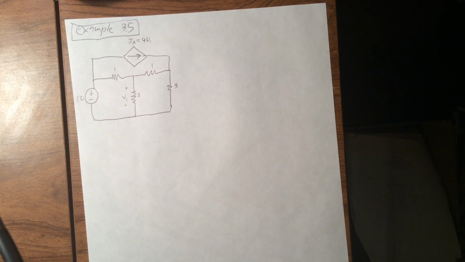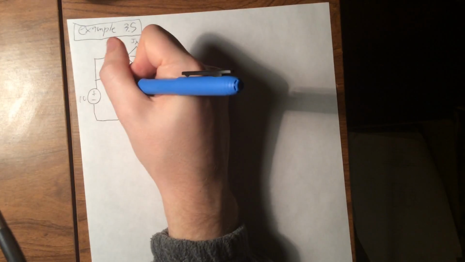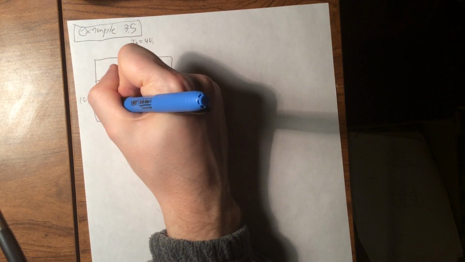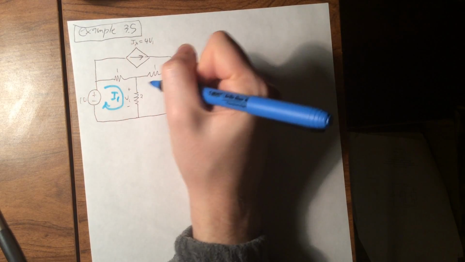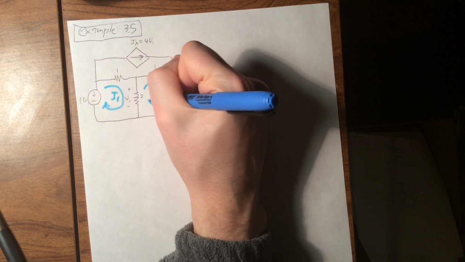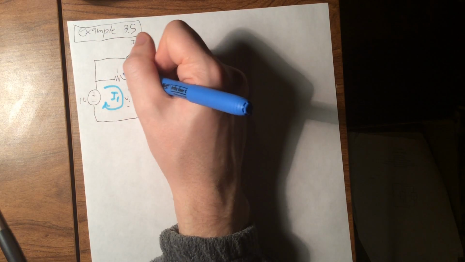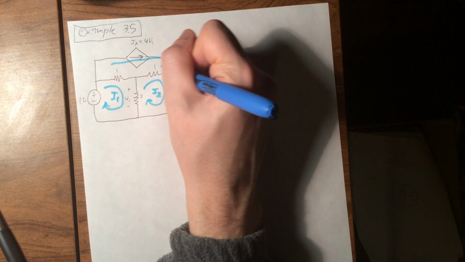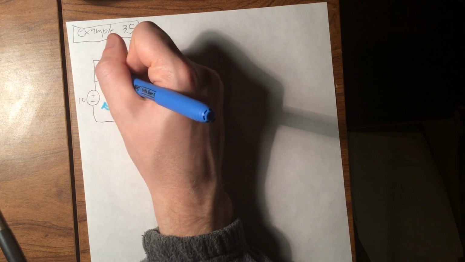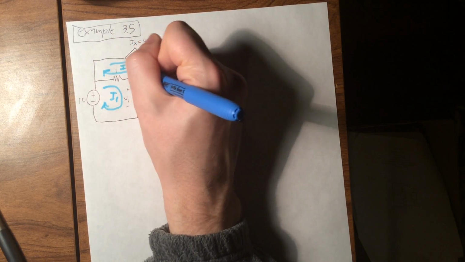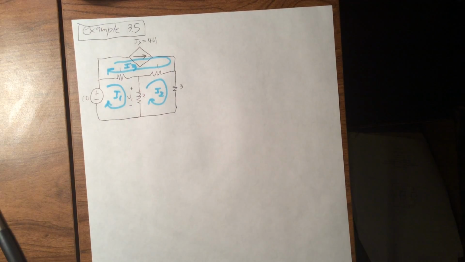Mesh analysis. We're going to do a nice little mesh down here, which we'll call I1. We're going to do a mesh over here, I2. We're going to do a mesh also all the way through here, which I'll call I3. Okay, that's how we set this up.